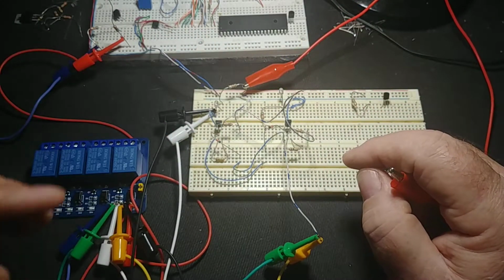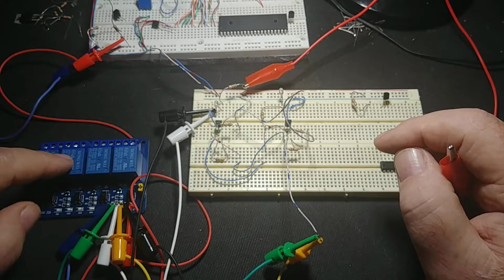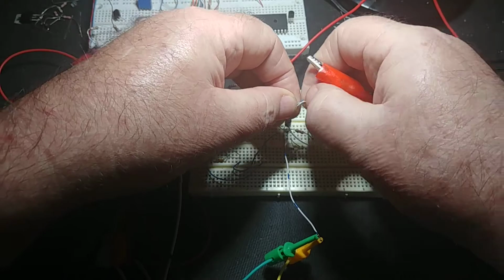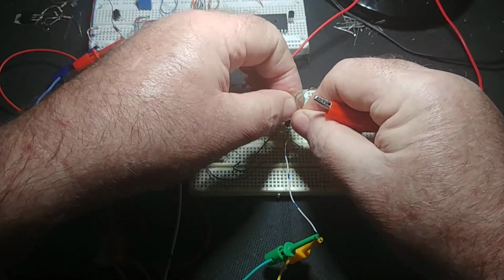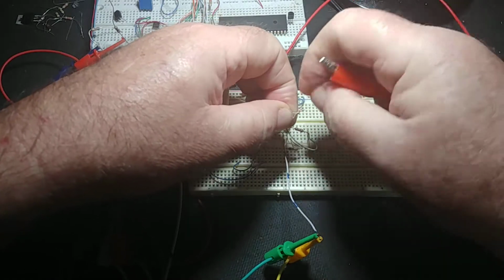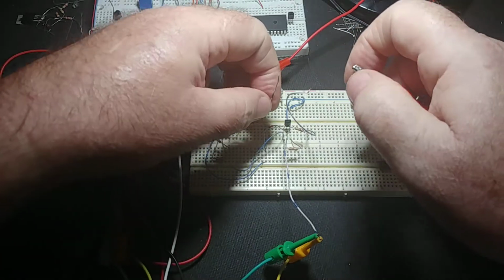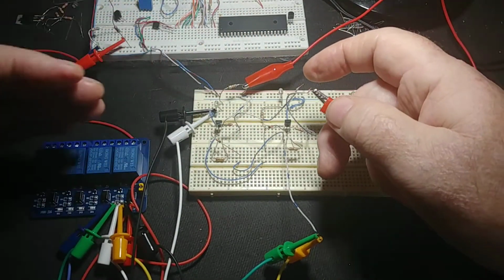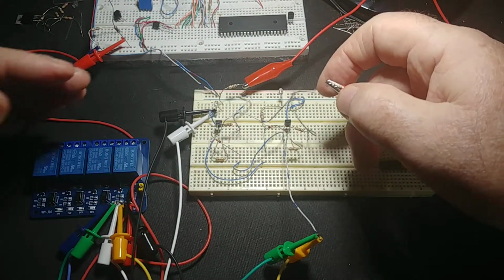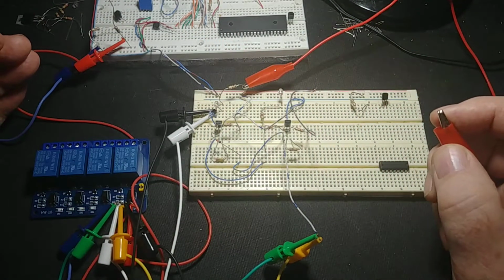But this will protect it from switching and causing a complete short in the relays. And of course, the code in the microcontroller is going to keep everything straight. But there could be that one time there's a mistake, and we don't want that to happen. So one will be on, or the other will be on.